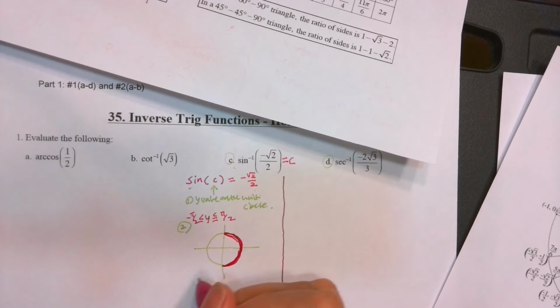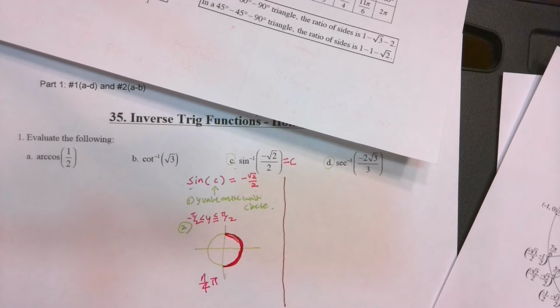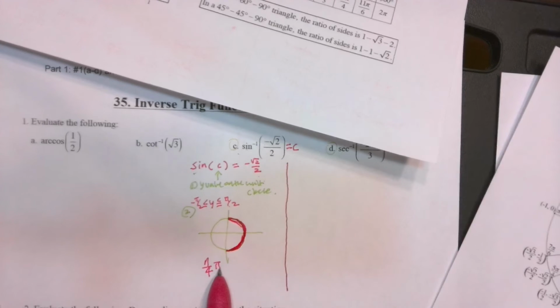No. All right, I need to make one correction for those who watch my lesson. The answer is not 7/4 pi. Why is the answer not 7/4 pi? Because remember, we have said y has to be less than or equal to half pi. Well, 7/4 pi is a lot bigger than half pi. So what are you going to do?